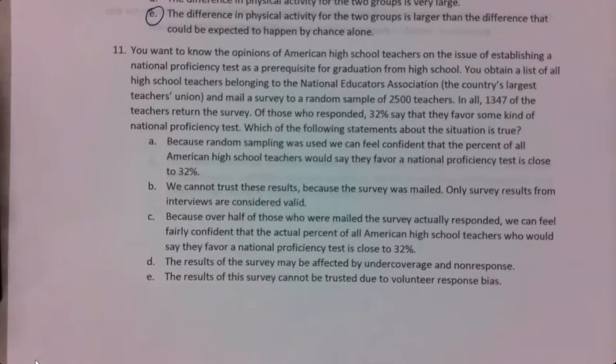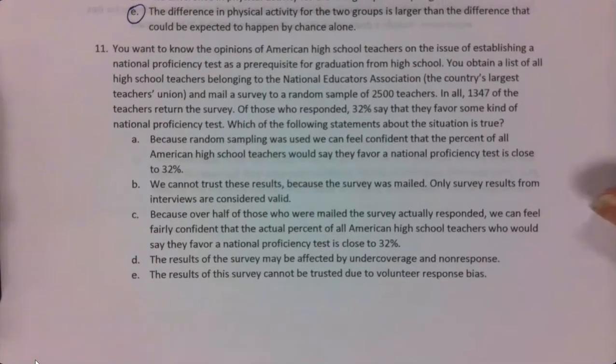Number 11 says, you want to know the opinions of American high school teachers on the issue of establishing a national proficiency test as a prerequisite for graduation from high school. You obtain a list of all high school teachers belonging to the National Educators Association, which is the country's largest teacher union, and mail a survey to a random sample of 2,500 teachers. In all, 1,347 of the teachers return the survey. Of those who respond, 32% say they favor some kind of national proficiency test. Which of the following statements about the situation is true?